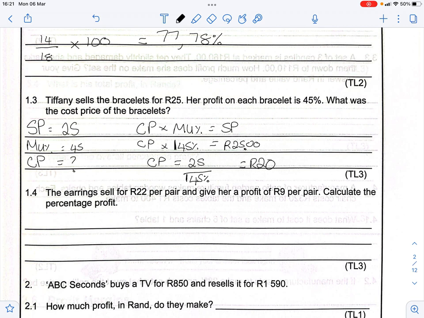So please just note, and I'll highlight it here, it is 145%. Obviously, knowing that the selling price is made up of your cost price plus the markup percentage of your cost price. Now we want 100% of the cost price plus here 45%, which is where we get the 145%. Okay, so that is just a note.